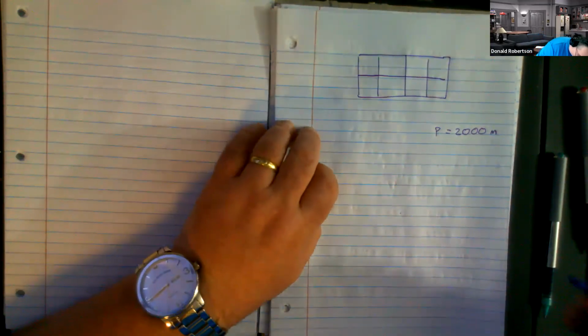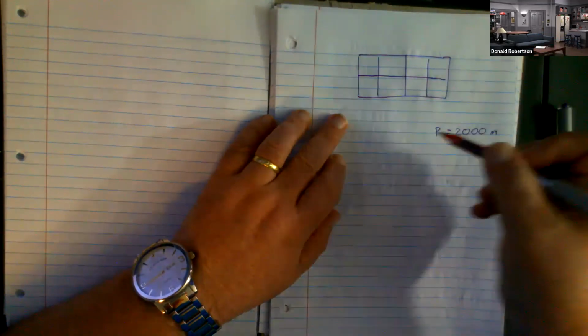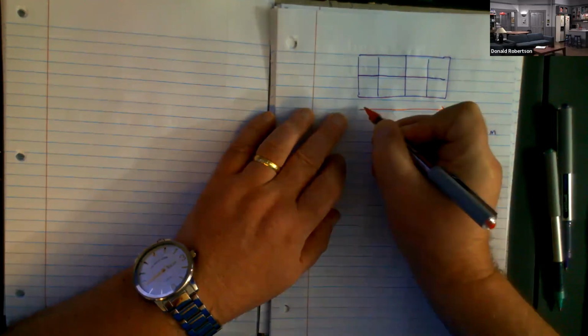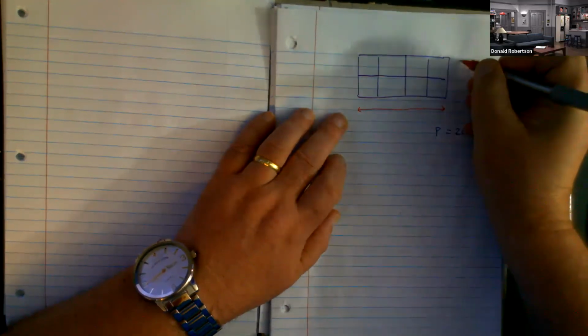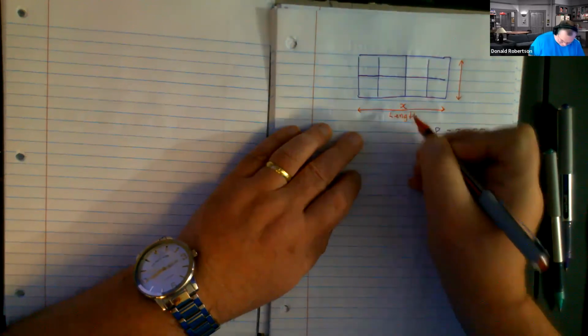So if you want to solve this question, you have to begin, in this case, by having 2 unknowns. I don't know what this distance is, but I definitely want to find it, and I'm going to call it X. And I don't know what the width is, and I'm going to call it Y. And I have a function that is called the optimization function.